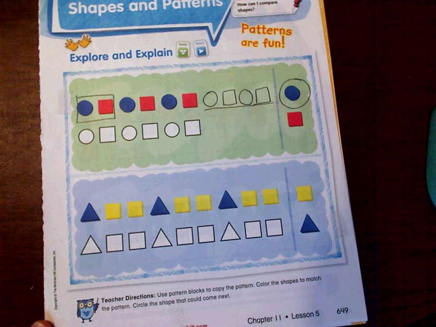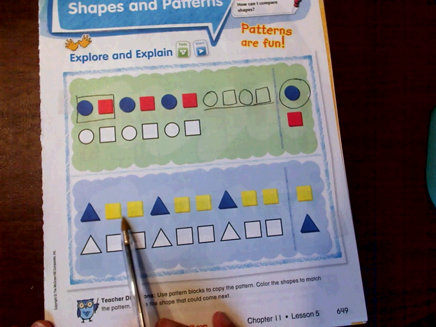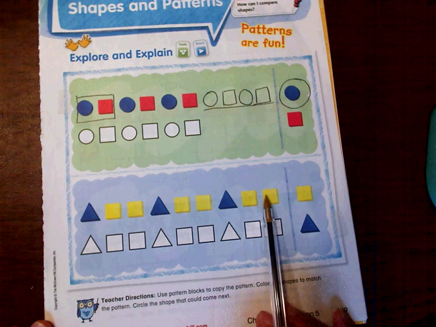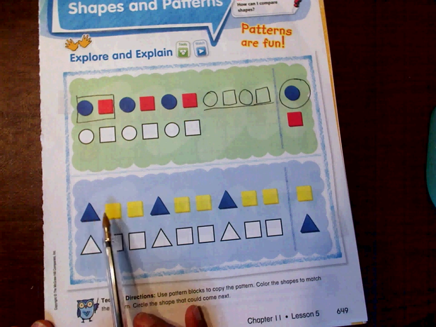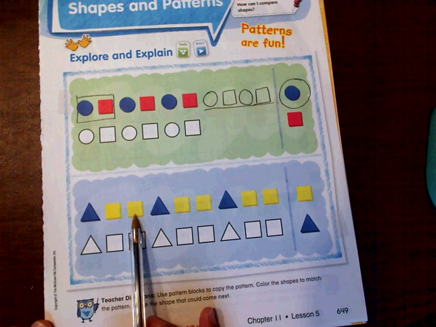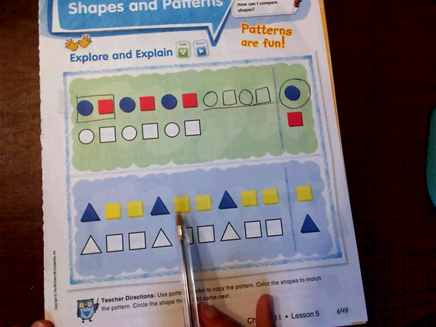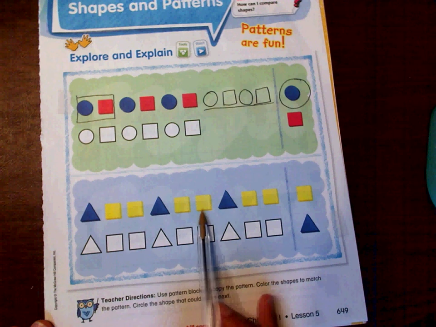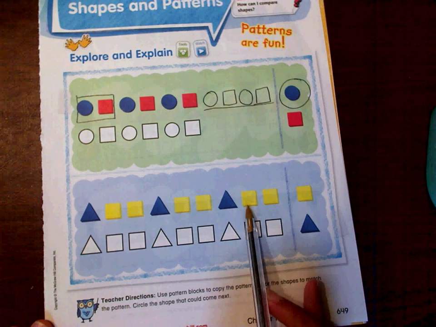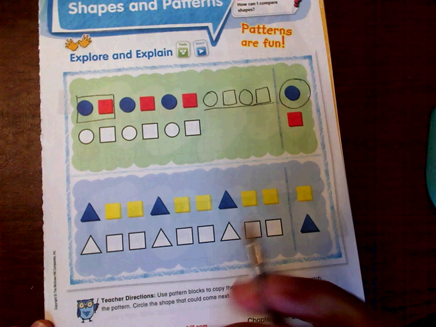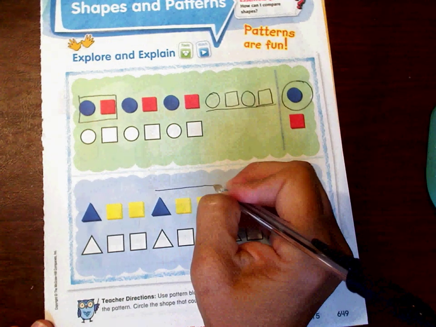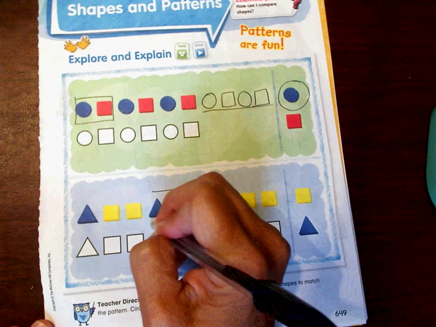Now, let's go back and figure out what the repeating pattern is here. Read it with me again. Blue triangle, yellow square, yellow square. Blue triangle, yellow square, yellow square. Boys and girls, what's the pattern you see? That's right, it is blue triangle, yellow square, yellow square.